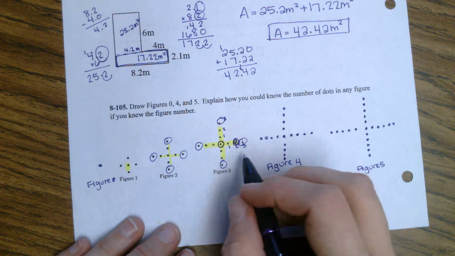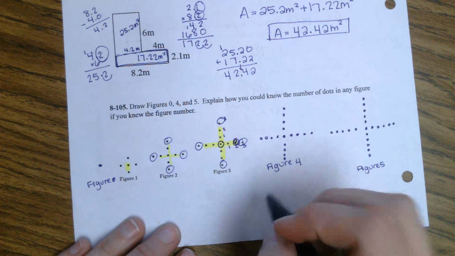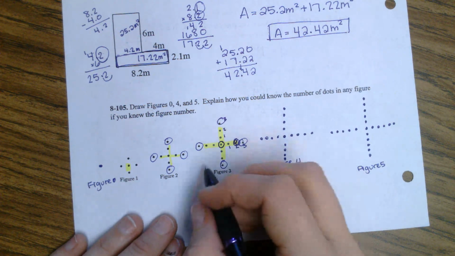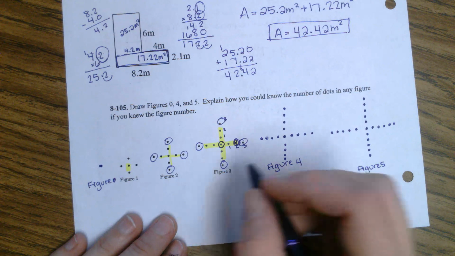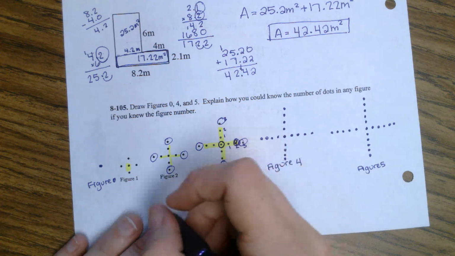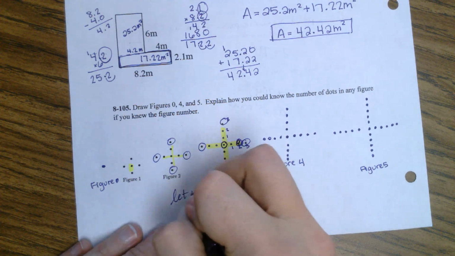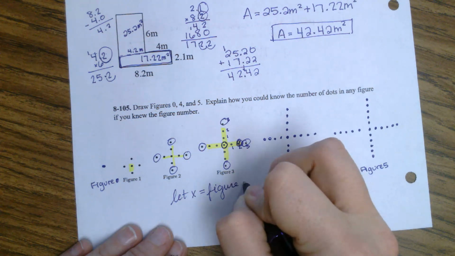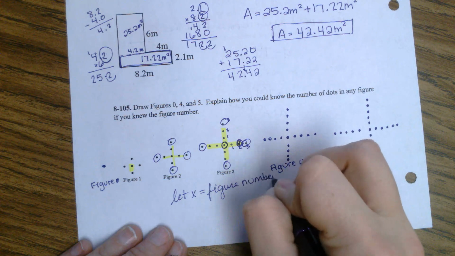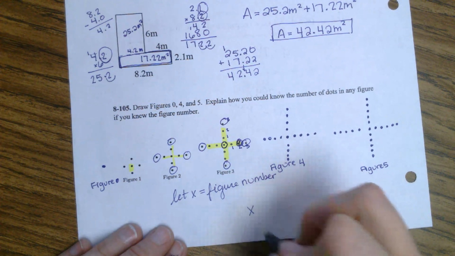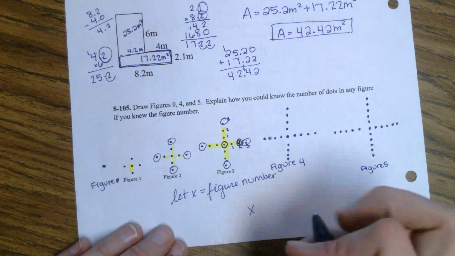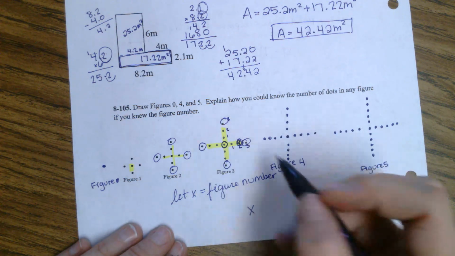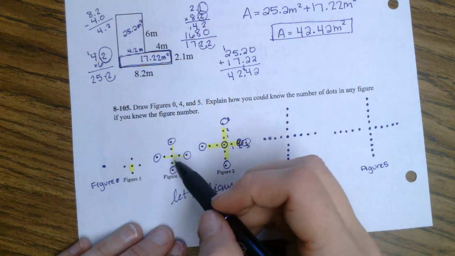If I know the figure number, how am I going to figure out how many dots are in there? So if I know the figure number, I'm going to assign a variable. I'm going to say let x equal the figure number. Okay, I add 4 each time, so I'm going to check to see if I'm right before I write it down.